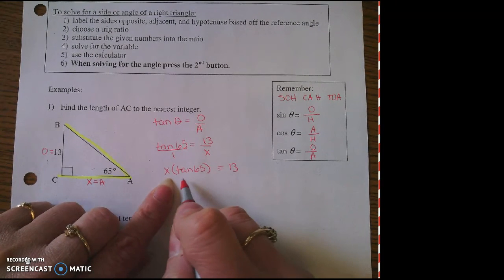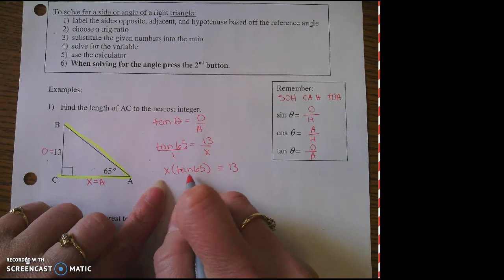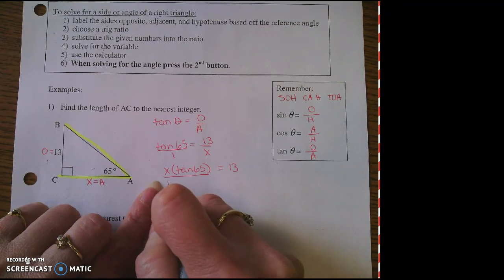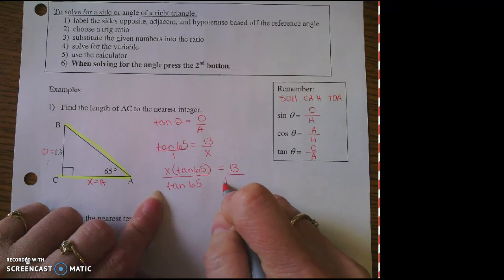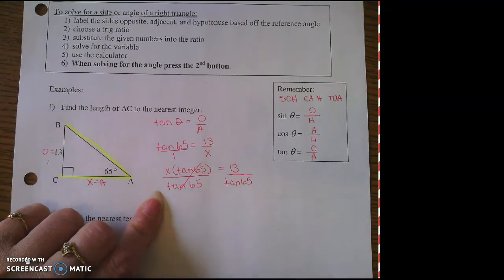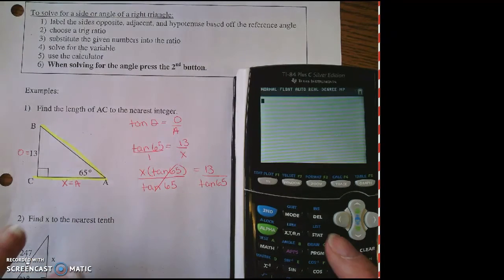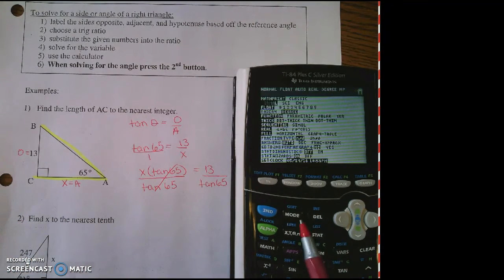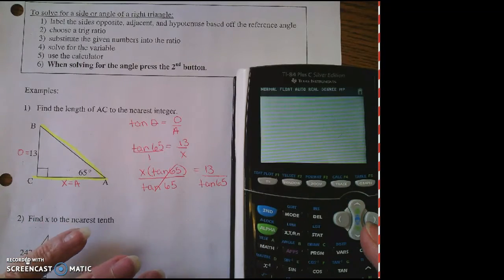All right, now I have to solve for X. Now remember, this is just a number we're getting off the calculator. So I'm going to be dividing both sides by tangent of 65. Those cancel out. So now I'm going to my calculator. The first time I'm using it, so I'm just going to double check. I'm pressing mode. I'm checking to see if I'm in degrees. I am. So I'm good to go.